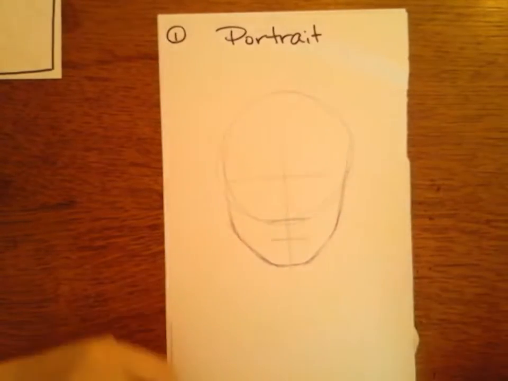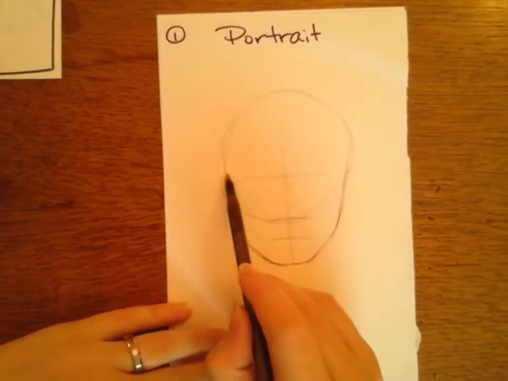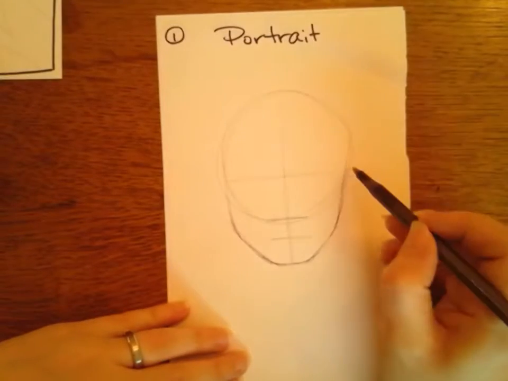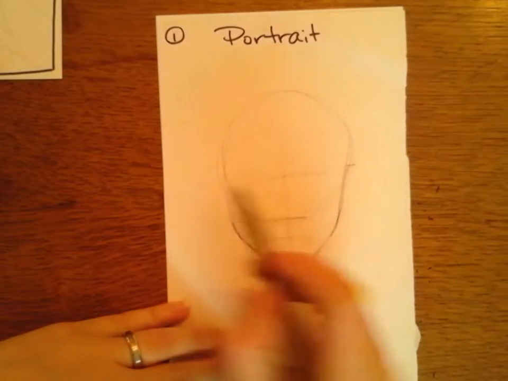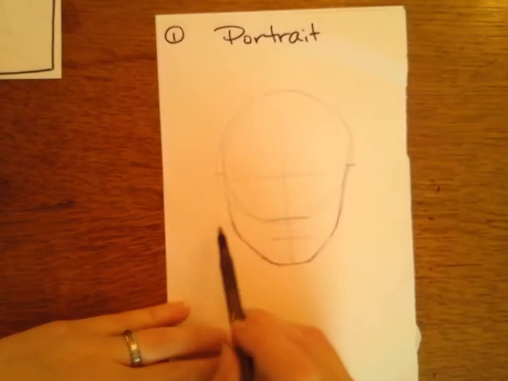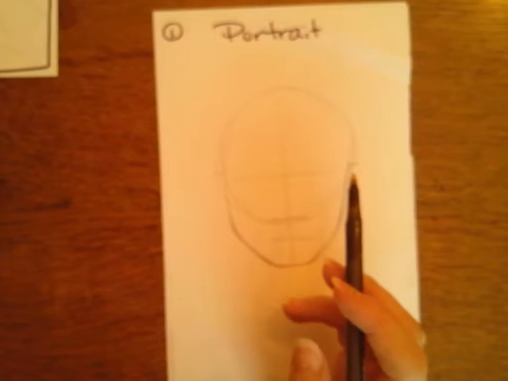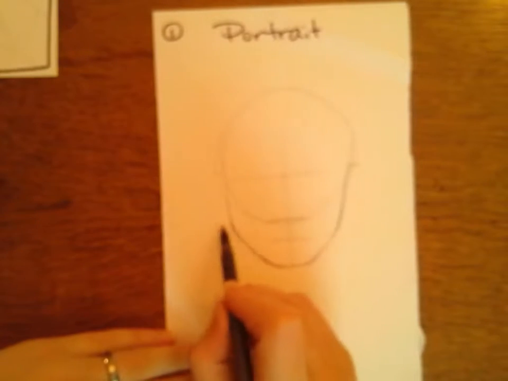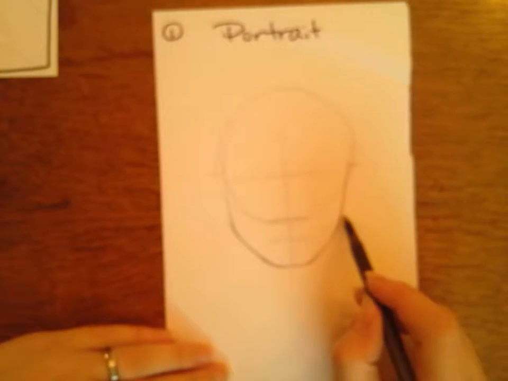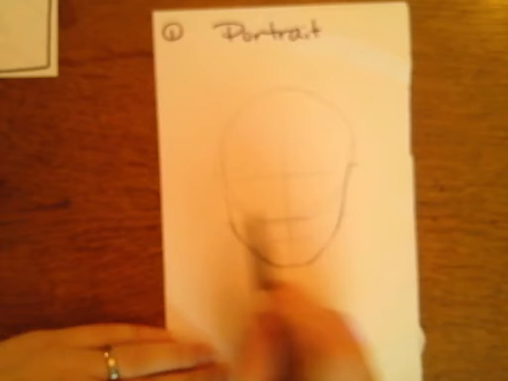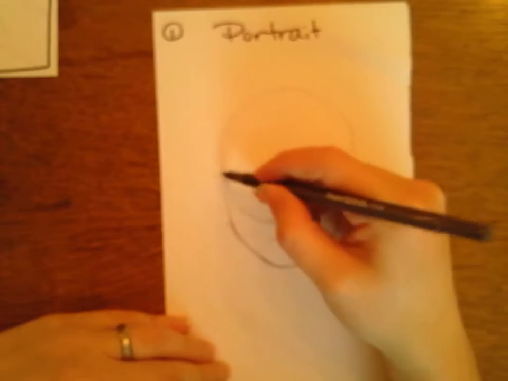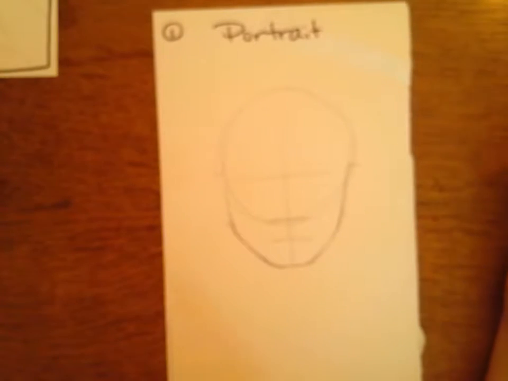If you want to get even more detailed, you go a little bit above the eyes. Not too terribly much. But right there is the top of the ears. And then if I remember correctly, yep. I'm actually touching my face right now just to double check. So the bottom of the nose is actually the bottom of the ears. So I know exactly where the ears go. Now, this is going to look creepy, but because you guys are doing this in pencil, you're able to erase it.